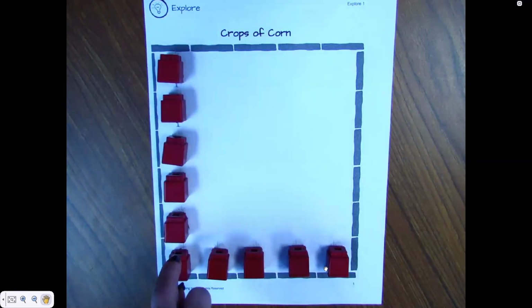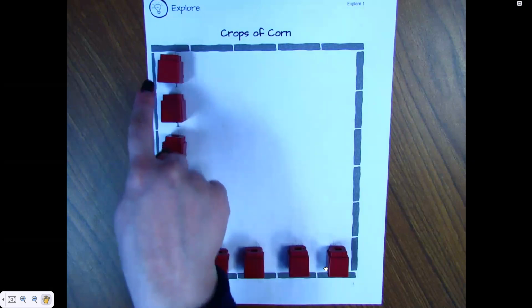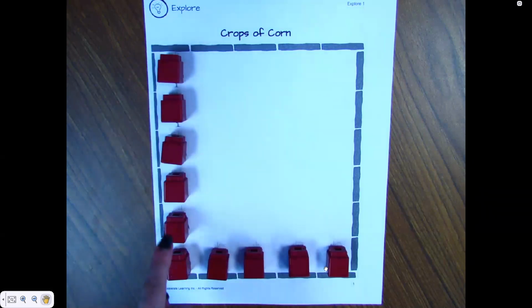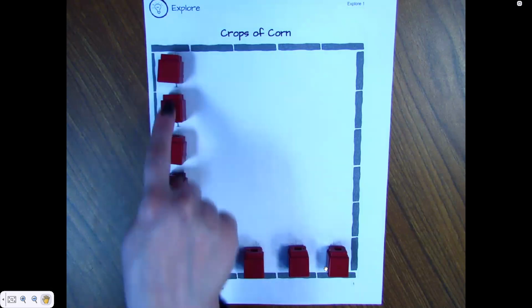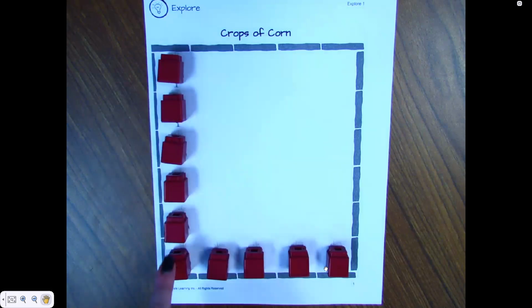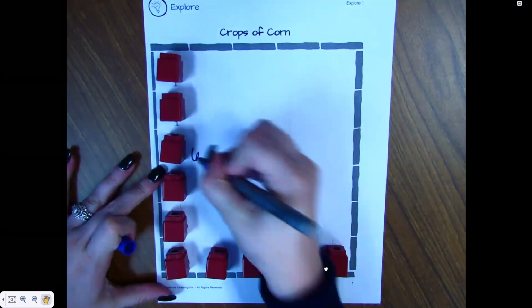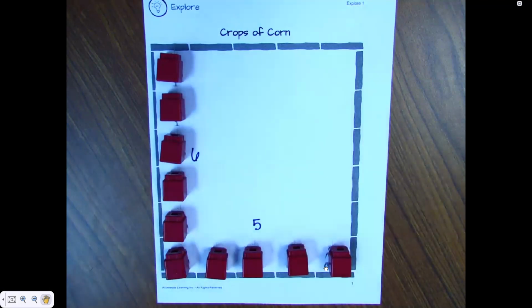So how many are on this side? Can someone tell me? Dimitri, how many are on this side? 6. At the bottom are 5. So we have 6 on the side. So 6 is our length. And our width would be, Annette? 5. It would be 5. Okay, so I would have 6 and I would have 5. So I know I have 6 square units and I have 5 square units.